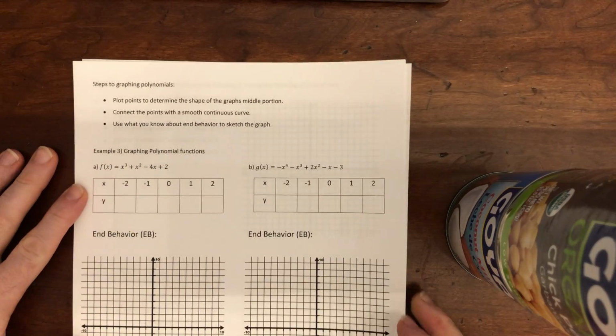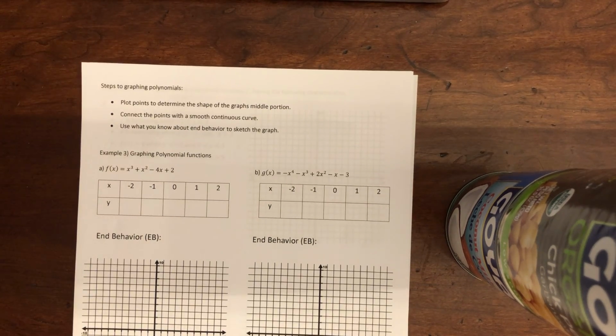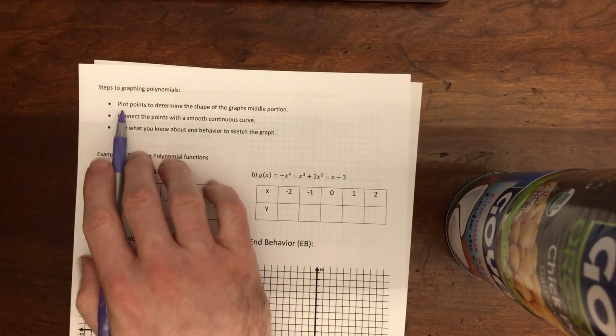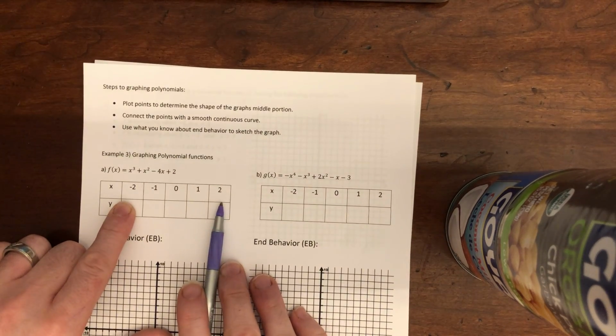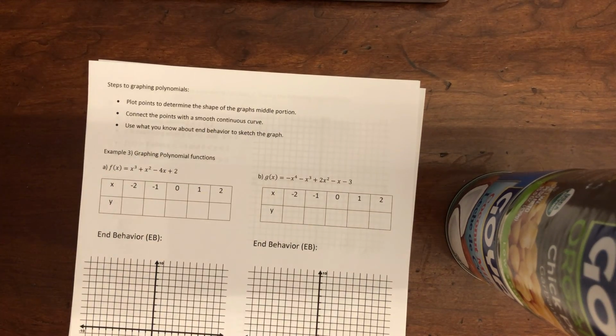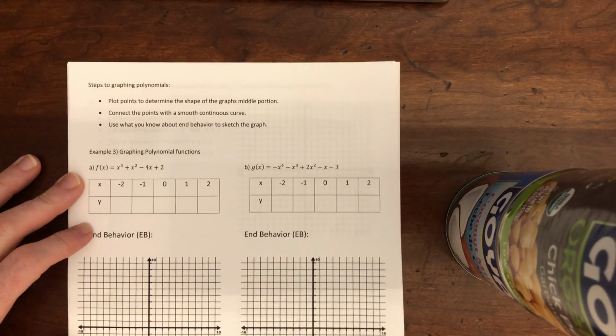All right, so now, obviously we have some other things we can use here. We have our graphing calculators, we have Desmos and things like this. But just to kind of show you guys how we could do this if we ever asked you to do this by hand, or just kind of sketch it quickly. So steps to graphing a polynomial. We want to plot points to determine the shape of the graph's middle portion. Good range, like -2 to 2-ish. Connect the points with a smooth continuous curve, and then use what we know about end behavior to sketch a graph.